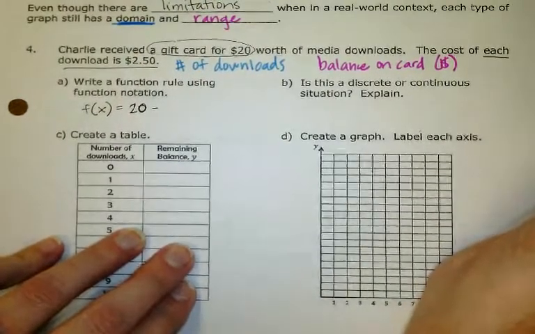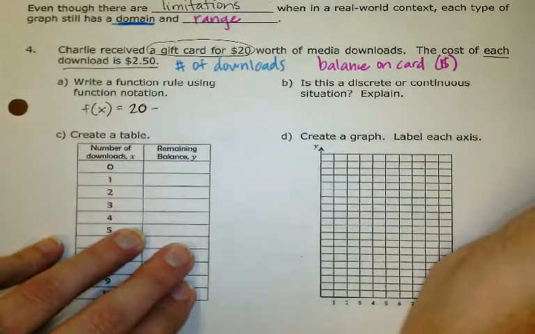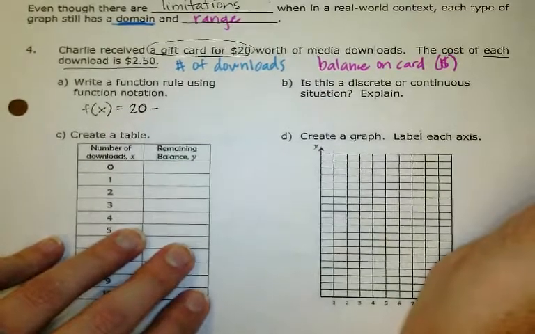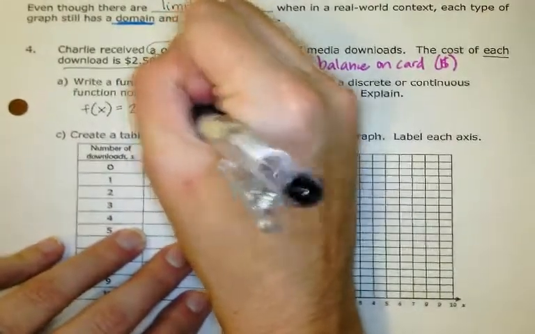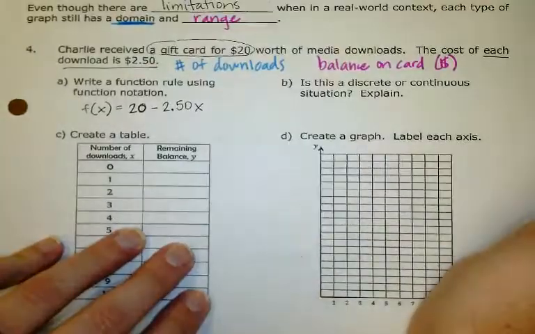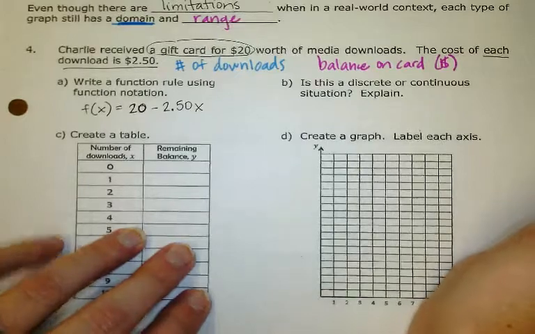You're taking away money from the card. Yeah, every time you download something. And how much do we take away per download? So it's going to be $2.50 per download. Is this situation going to be discrete or continuous?